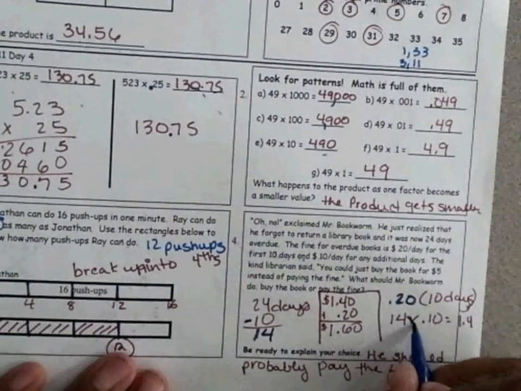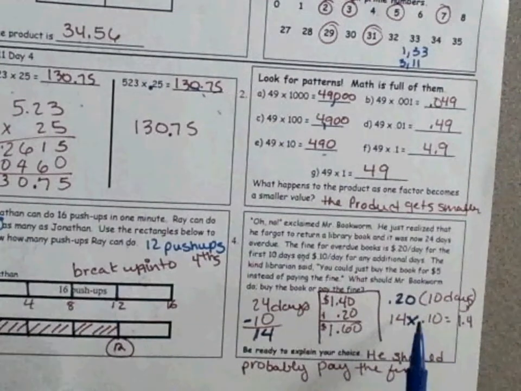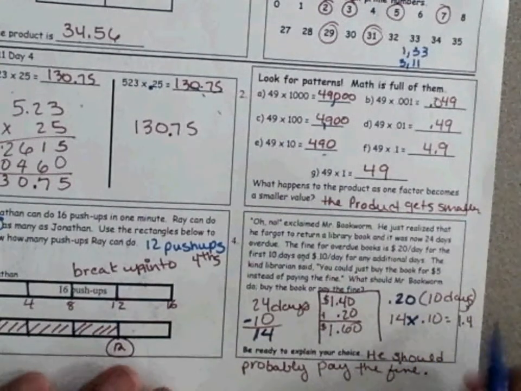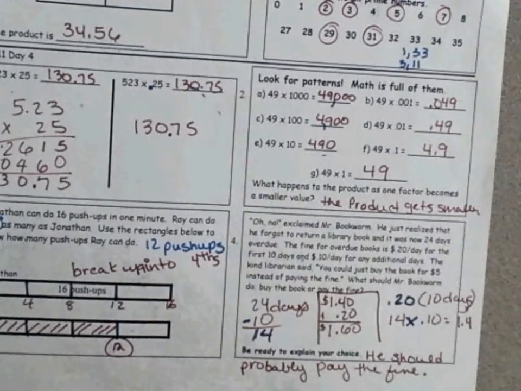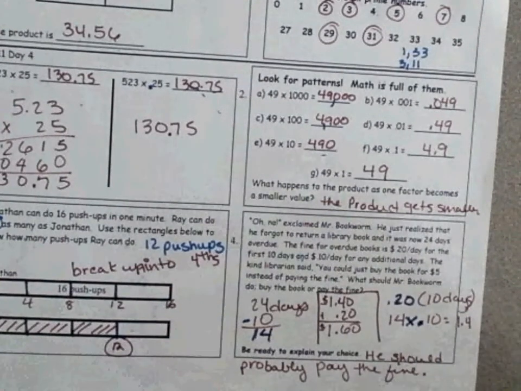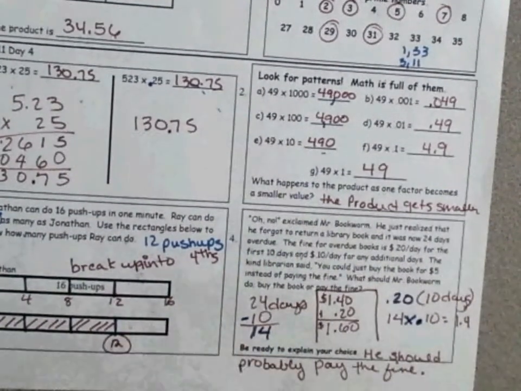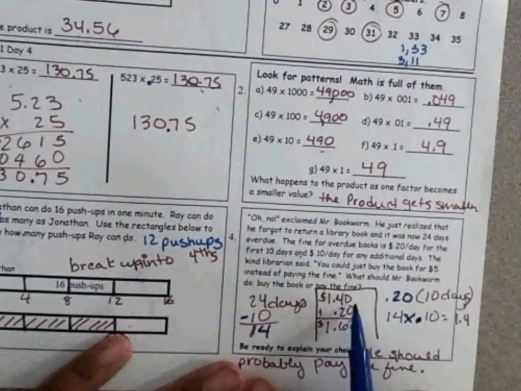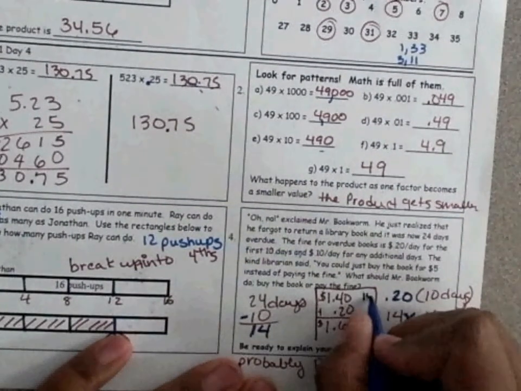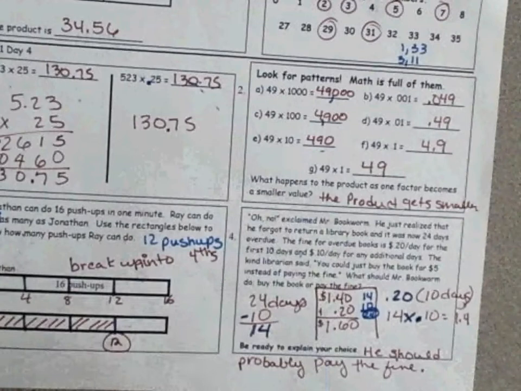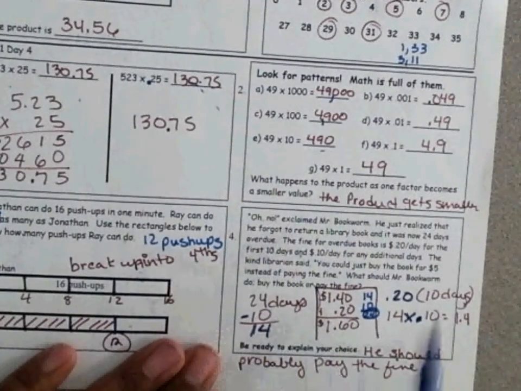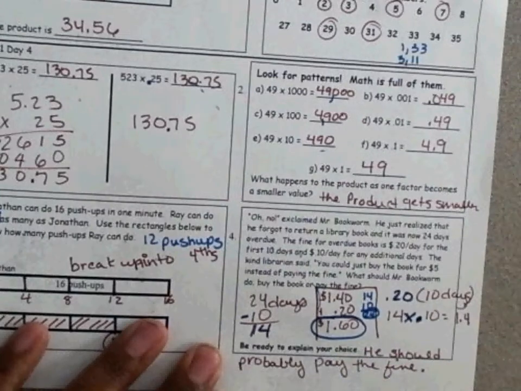So 10 cents per day lets me know to multiply 14 times 10. And we know with powers of 10, all I have to do is slide that decimal over one time. Okay? So now, because I'm multiplying it times 10 cents, not 10, multiplying it times a tenth, then I'm sliding the decimal in one time. So now that gives me $1.40 for the next 14 days. So I have $1.40 for 14 days and 20 cents for 10 days. So there's my 24 days totaled back. Now all I'm going to do is add these up, and that gives me $1.60 as his fine.